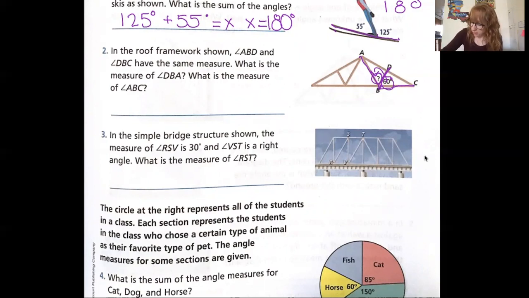I'm going to change my color here. They said DBA. Now they tried to confuse us and switch the order of the letters, but remember the letter order doesn't matter. When we use the same letters in a different order, it's still the same angle. So angle DBA is the same as angle ABD. So it's 60 degrees. That's our angle measure.